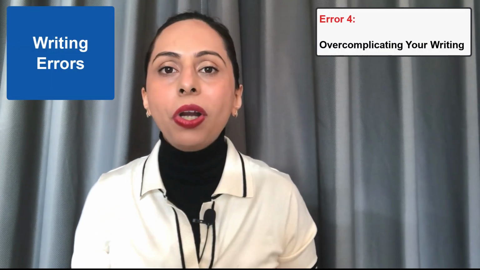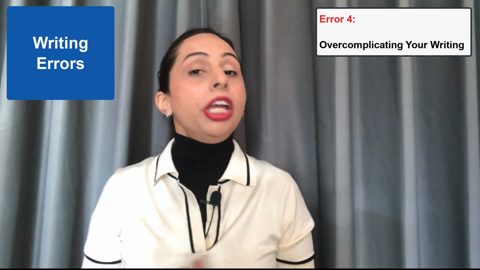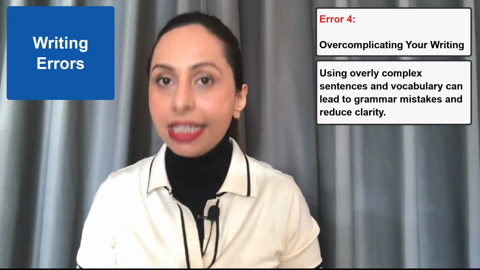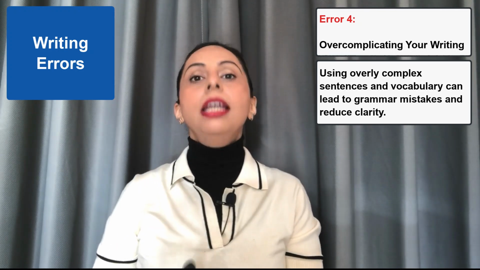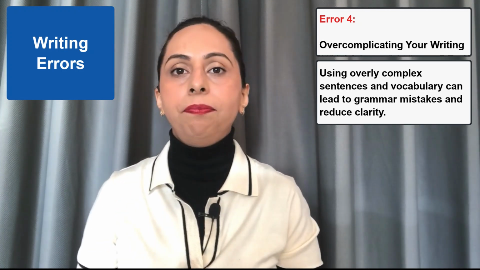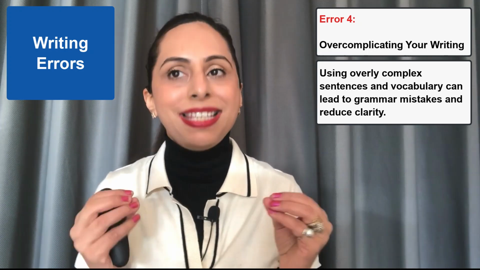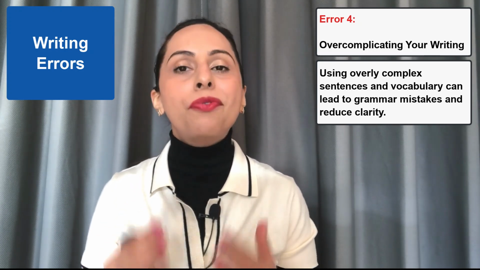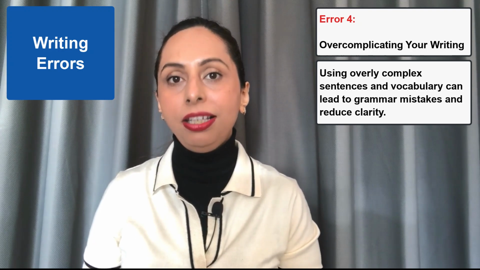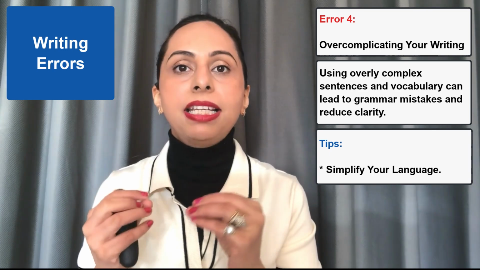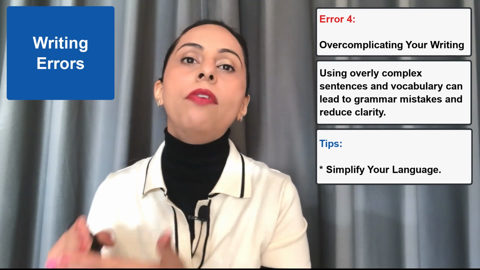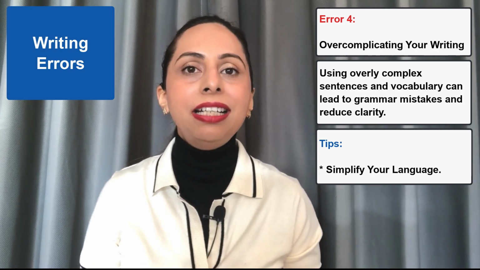Now let's look at the errors in writing. Overcomplicating your writing. Using overly complex sentences and vocabulary can lead to grammar mistakes and reduce clarity. It can easily confuse the reader. So, in my opinion, simplicity and precision are rewarded more than complexity. I'll give you some tips. Simplify your language. Express complex ideas in a clear and straightforward manner. Stick to clear, concise, and well-organized sentences.